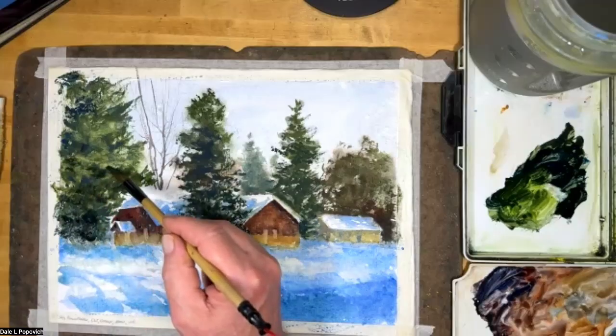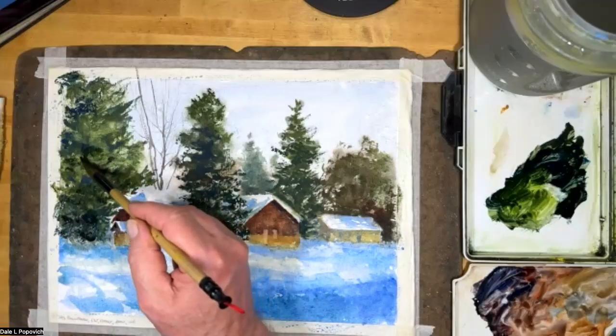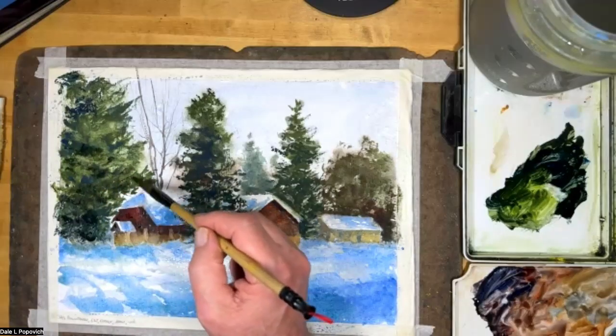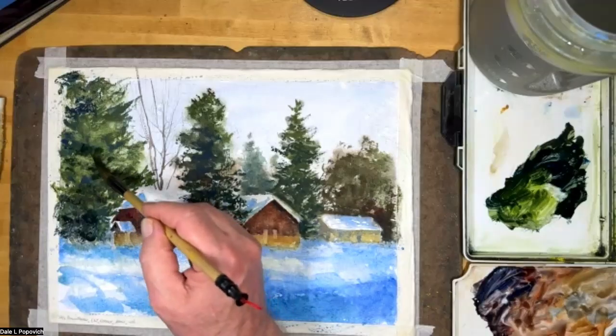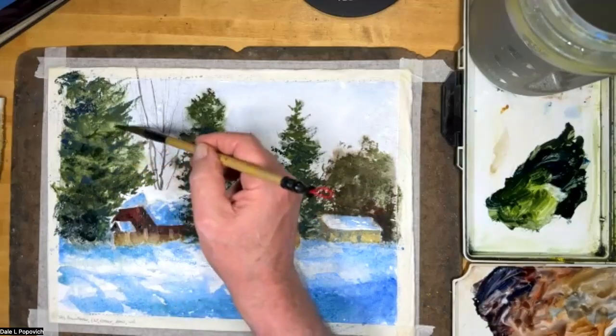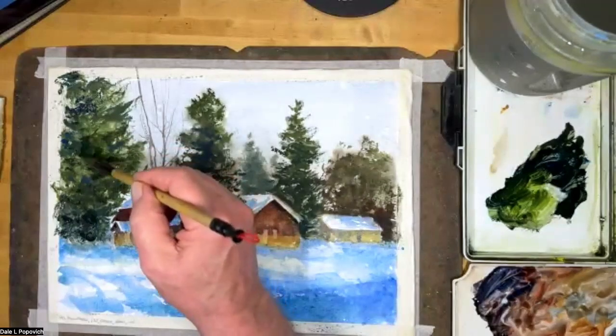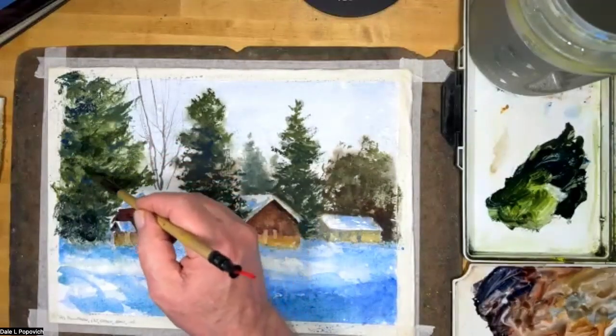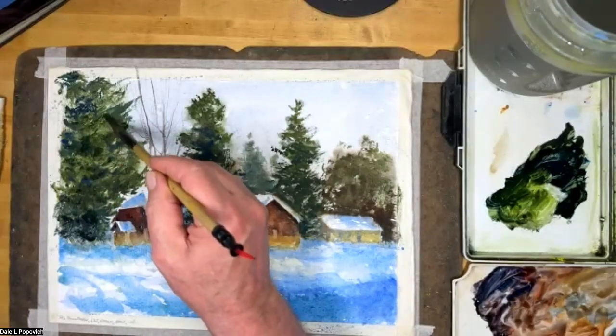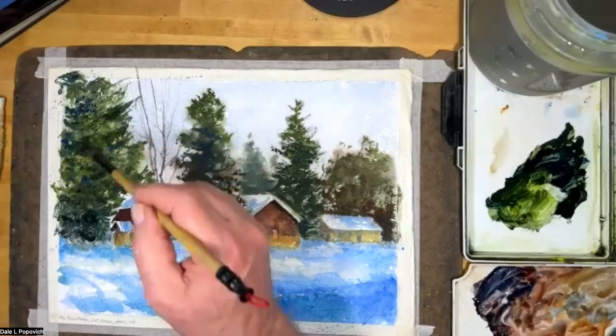Still leaving the light of some of the boughs on here. But trying to keep it, again, very casual.